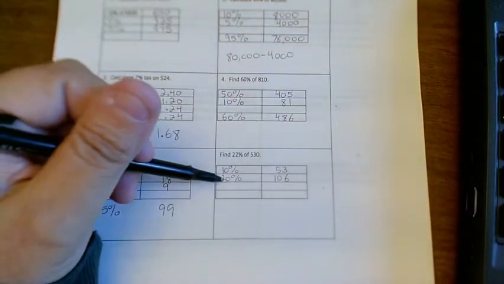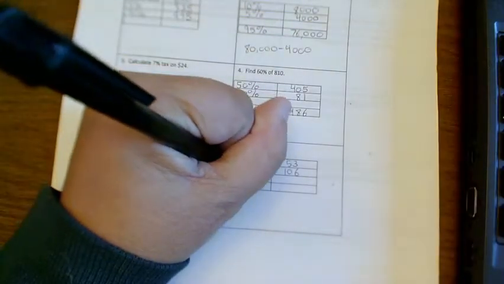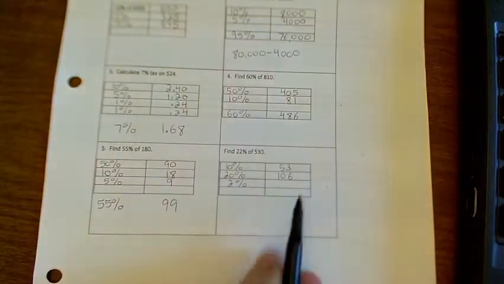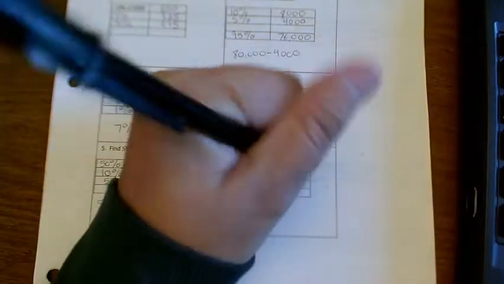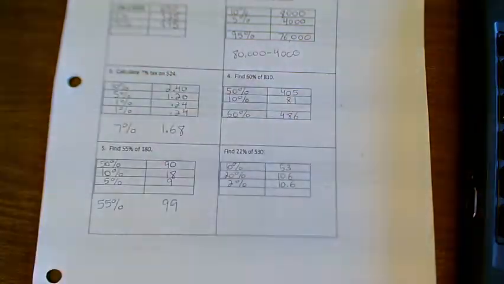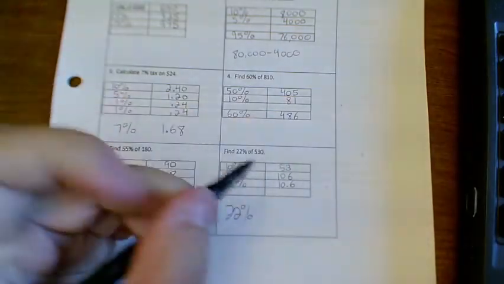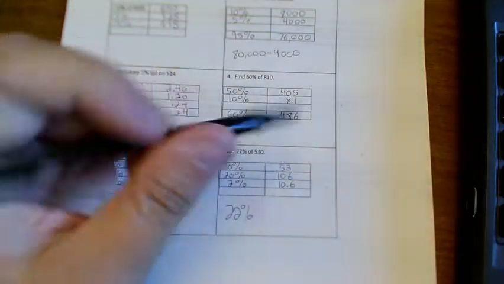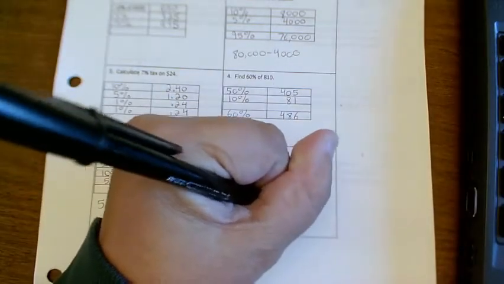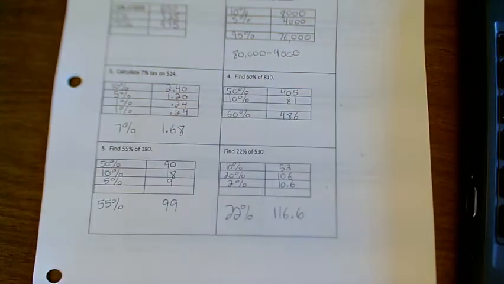So 2%, if you know what 20% is, we're moving one decimal place to the left, should be 10.6. So 20 and 2 would be 22%. So that would be 116.6. 106 plus 10.6. Again, lots of different ways that you can do this mentally. So find those easy percentages that you know how to do.